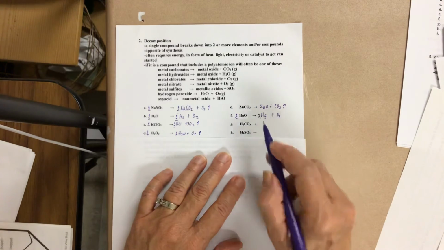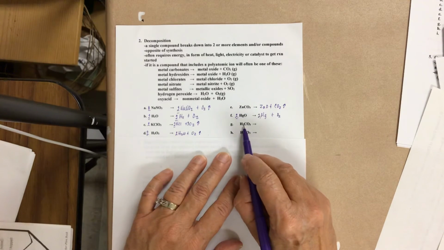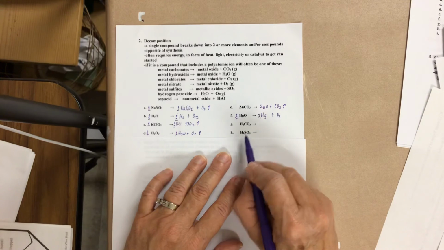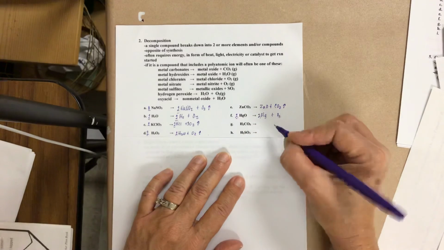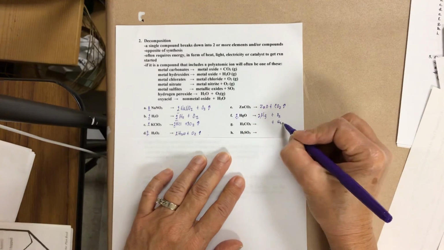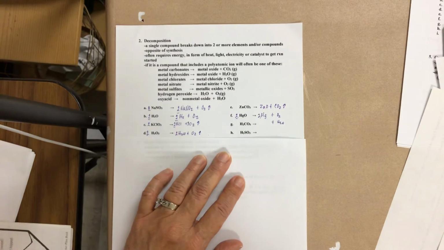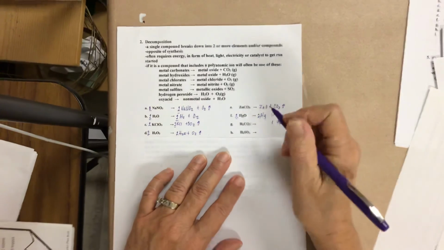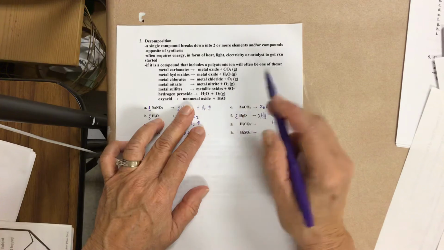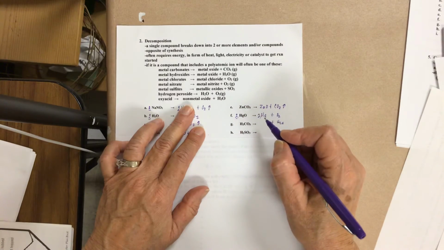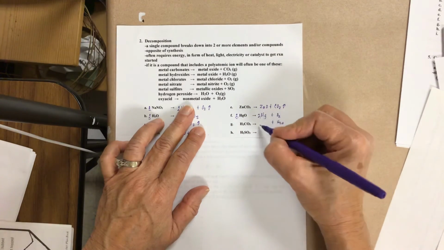here. Okay, this is one of your oxyacids, and this is an oxyacid. Okay, so here we're going to break it down into water and a metal oxide, so we know we're going to have water, and so your metal oxide would be, you're going to break it down to a non-metal oxide. So your non-metal oxide is going to be CO2.